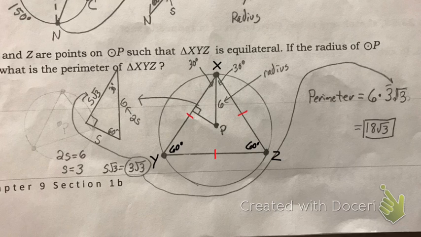Now we have to know a specific property. If I draw a line from P to this side, forming my own right angle, like I said on the bell work, a right angle tells me it's going to bisect that segment in half. That right angle automatically means that I'm bisecting this side here.